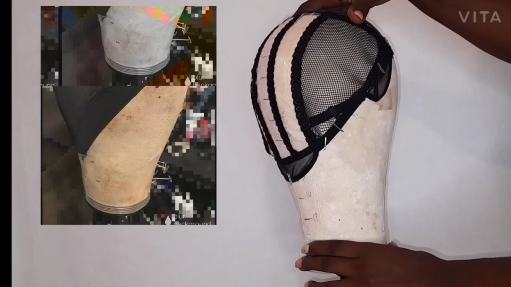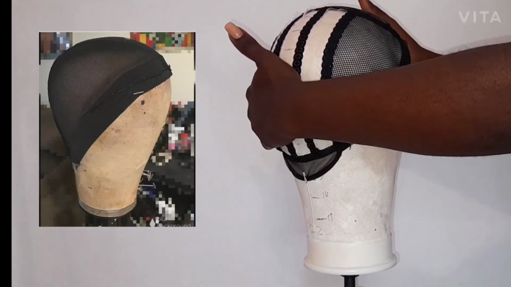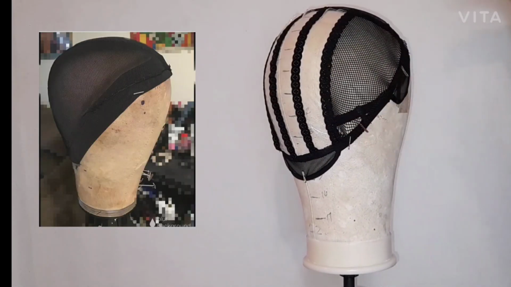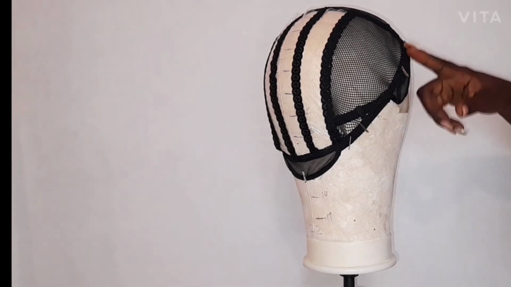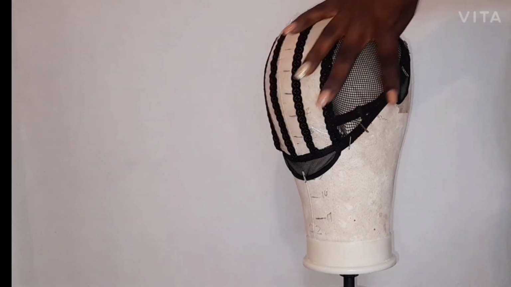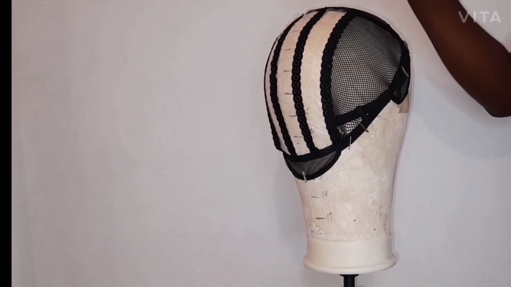You sew around the area that you have pinned to ensure that the wig cap is sitting flat onto the dome cap, onto the mannequin head.